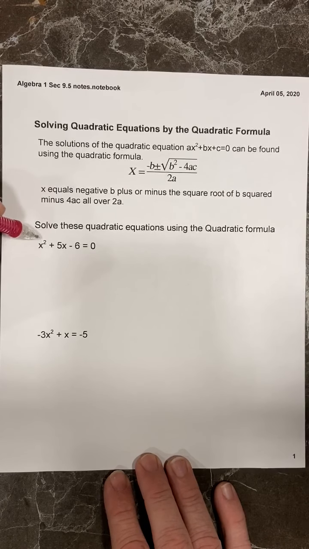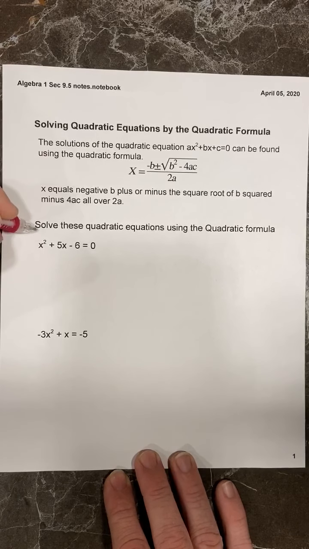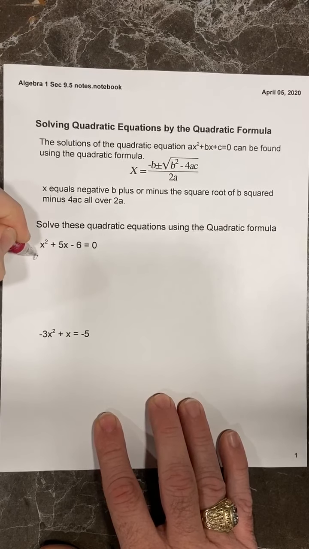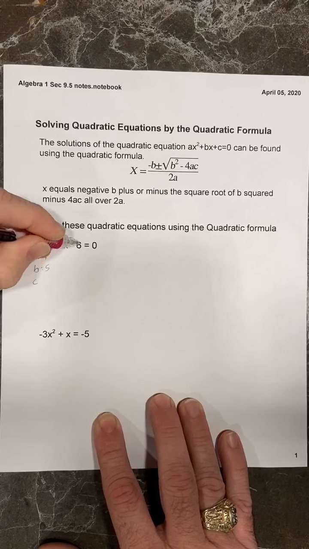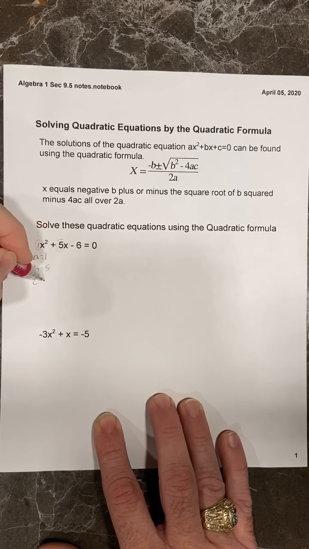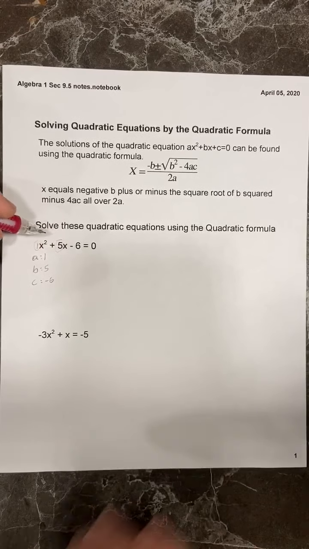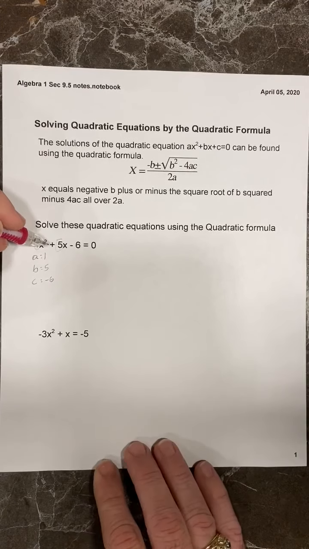All right, so we have this equation here, x squared plus 5x minus 6. So identify our a, b, and c. A is in front of the x squared, nothing there, so we assume that's a 1. B is what's in front of the x, which is a 5. And c is the term, or the number by itself, which is negative 6. And we do include the sign in front of those.